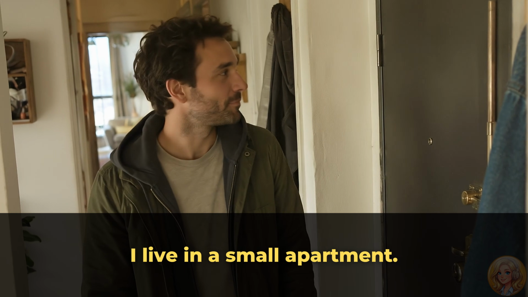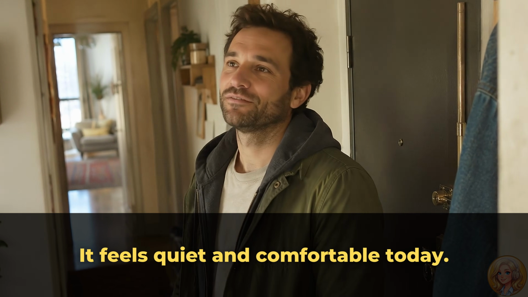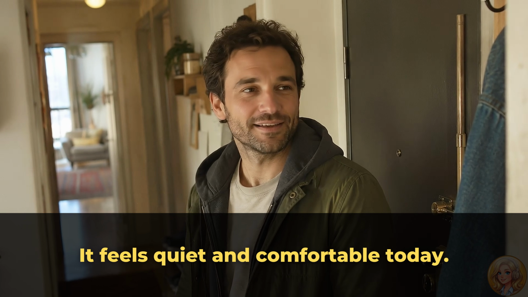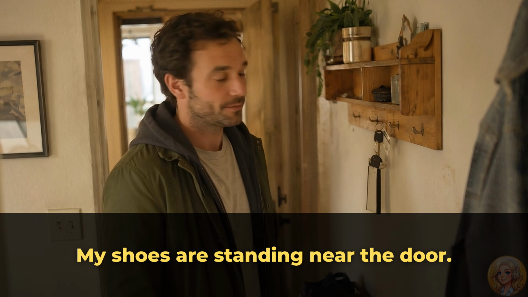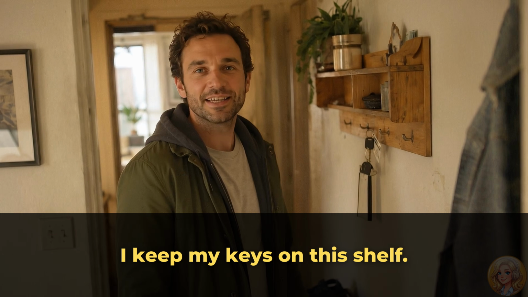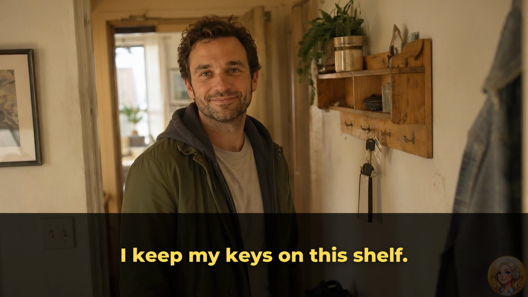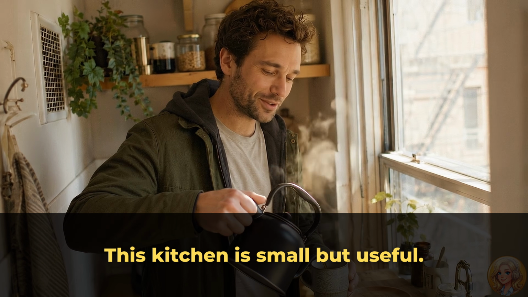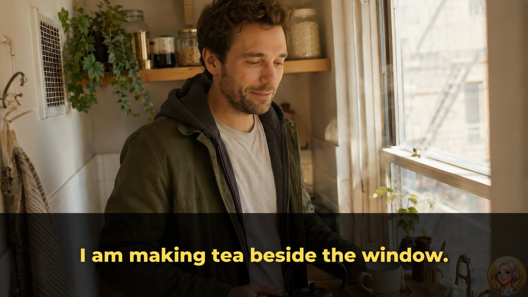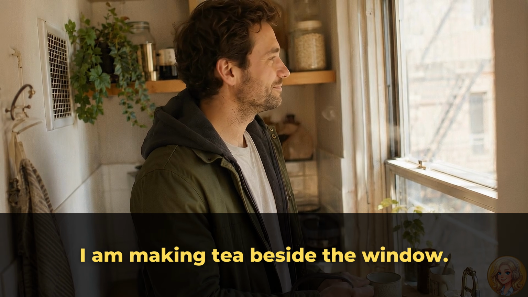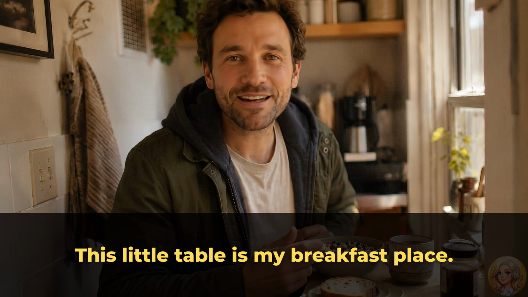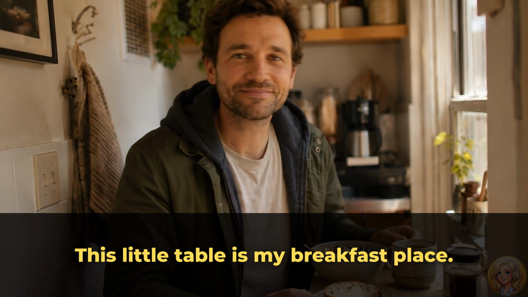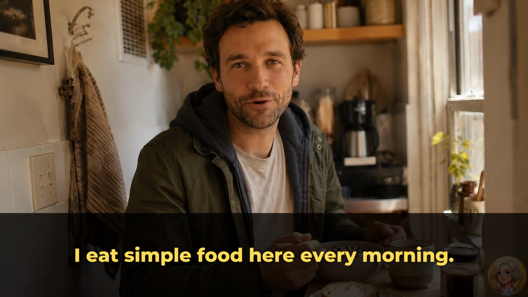I live in a small apartment. It feels quiet and comfortable today. My shoes are standing near the door. I keep my keys on this shelf. This kitchen is small but useful. I am making tea beside the window. This little table is my breakfast place. I eat simple food here every morning.